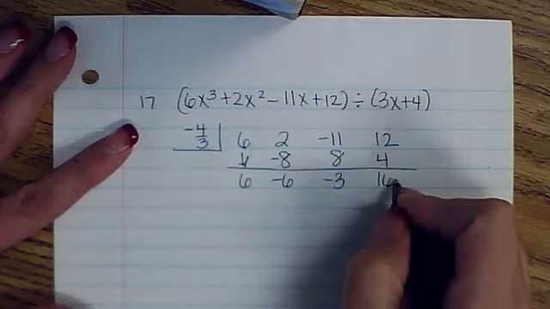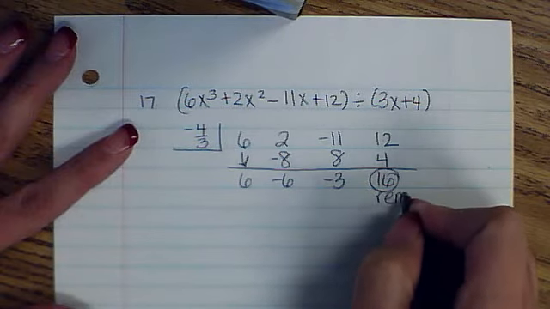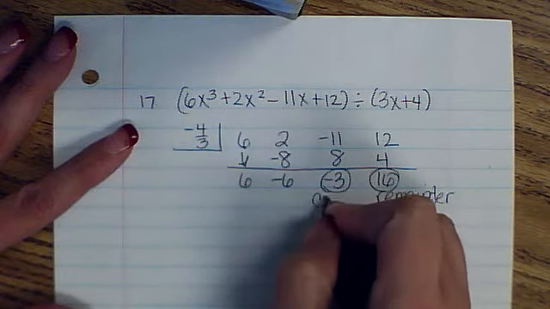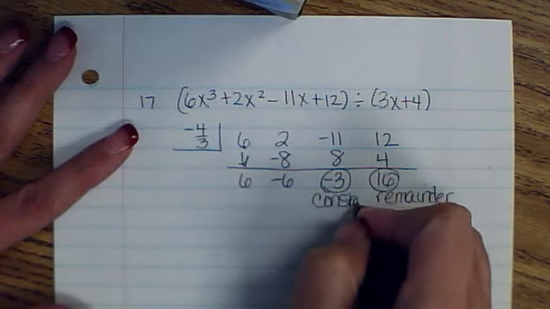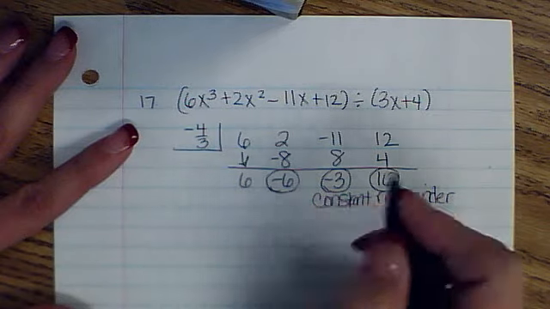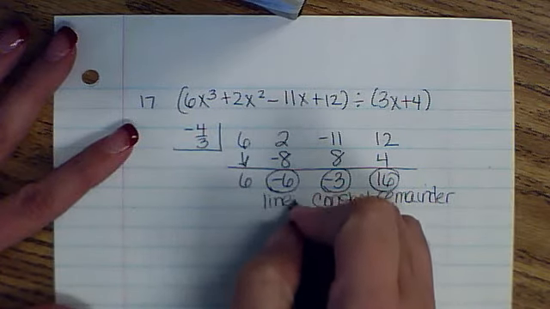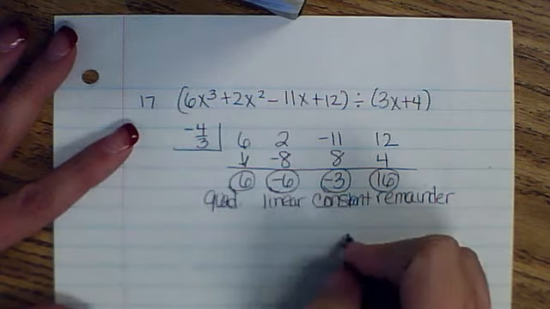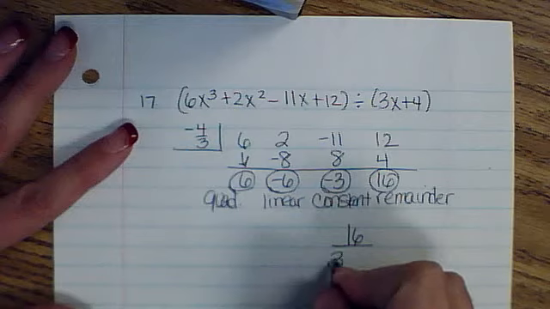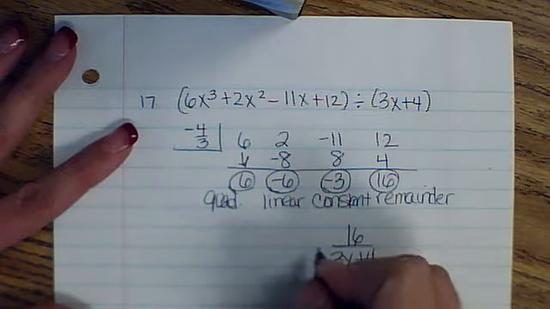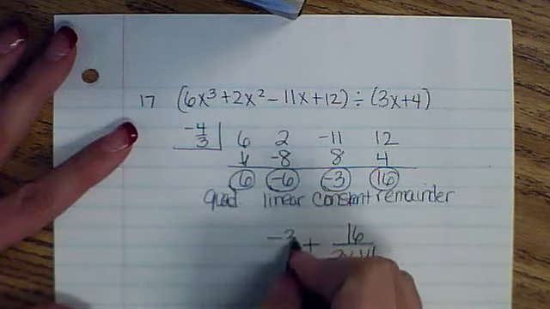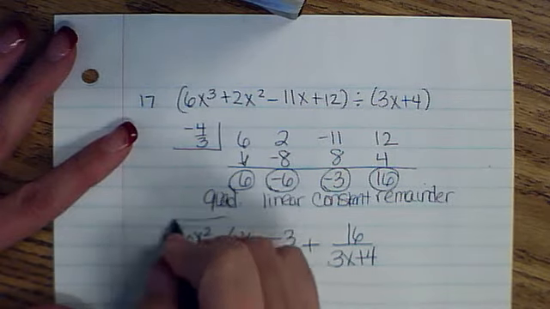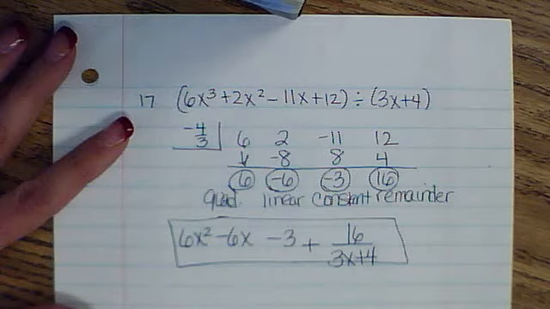Then when we write our answer, this is the remainder. This is the constant. This is the linear term. This is the quadratic term. So 16 is going to go over the 3x plus 4, and it's plus that, then minus 3, then minus 6x, then 6x squared. And that's our final answer.